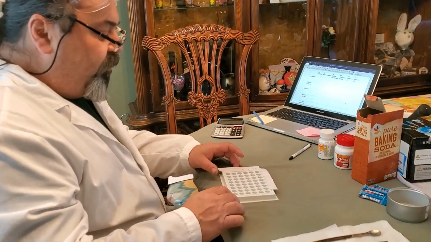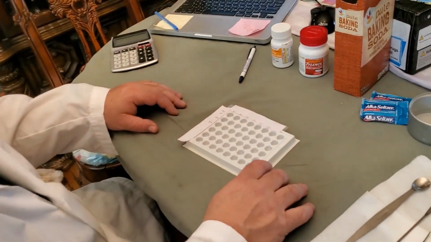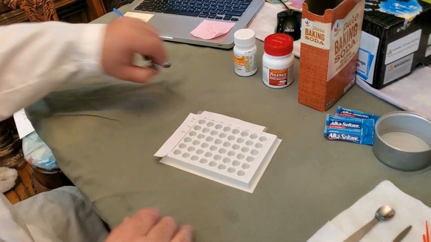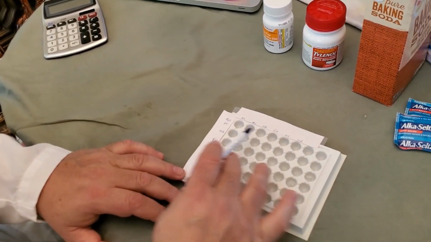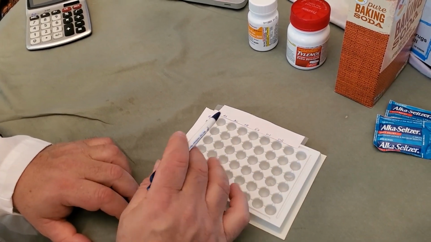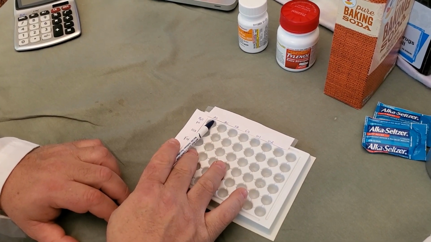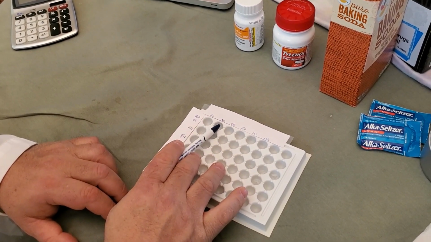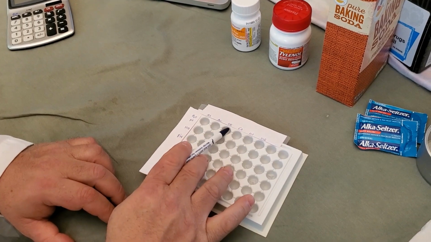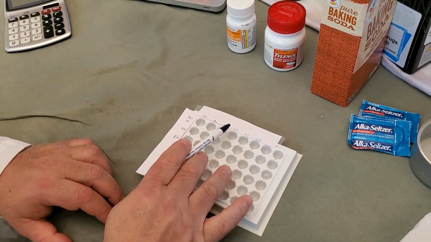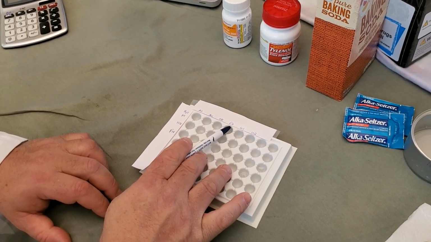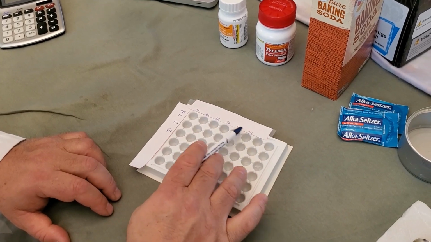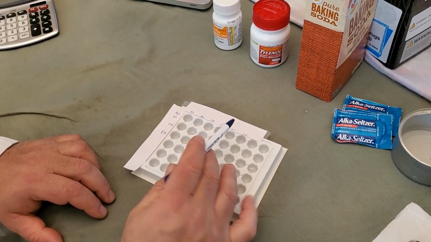And then we have to mark up our sample tray. As you can see, each of these wells will contain our samples. We've got aspirin, AS. We've got acetaminophen for AC. SB will be our sodium bicarbonate. EA will be our effervescence or Alka-Seltzer. Then we have a U1 and U2. Those are our two unknowns, okay?